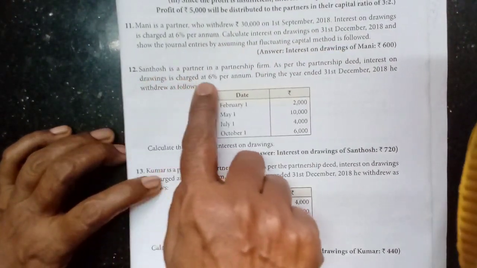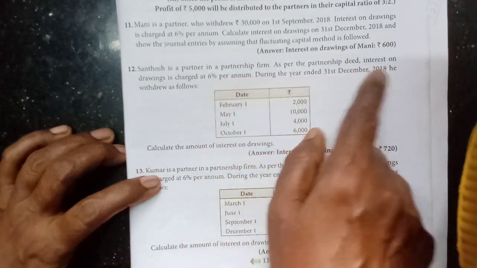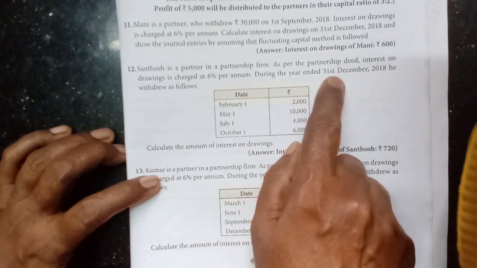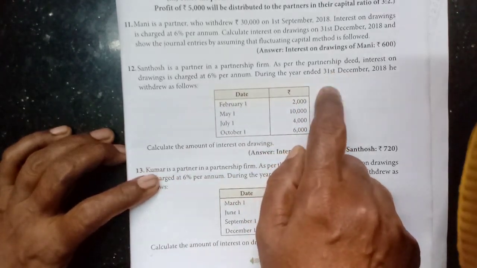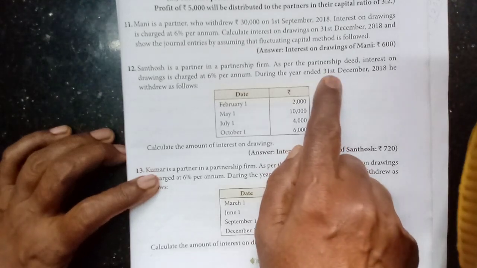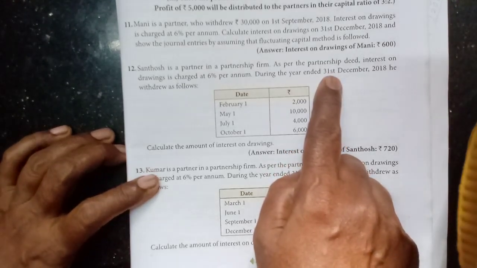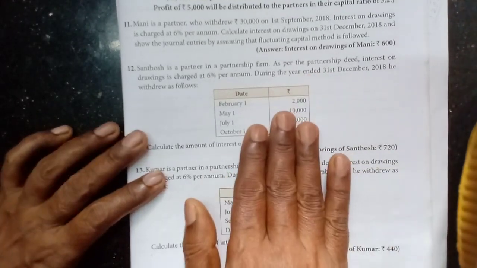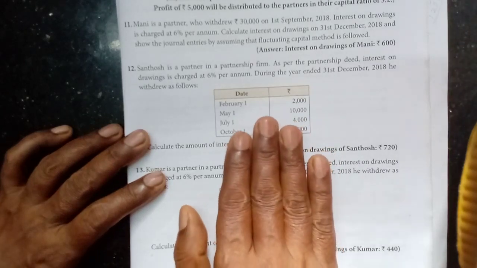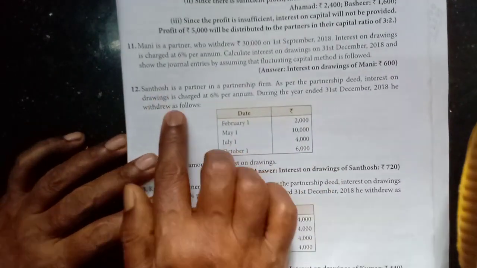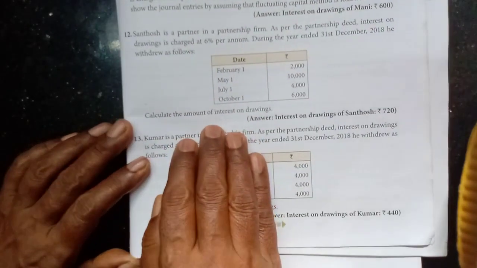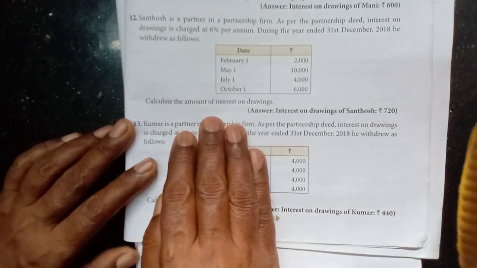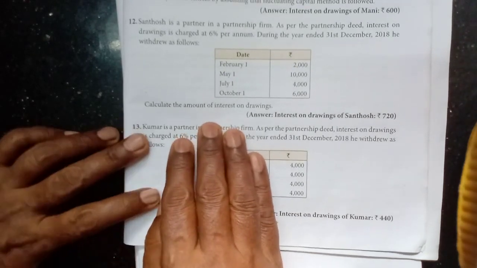Then 12. Santosh is your partner in a partnership firm. Interest is charged at 6% per annum. The same year only they have given. You see how easily they have given. Even if I asked this type of question, I would have changed even the date, year ending 31st March they would have asked, but the same date. The same problem also may be there for the exam. Even the name also they may not change. That pattern only they are asking till now. So it is very easy, but you have to learn thoroughly. You may not be confused.